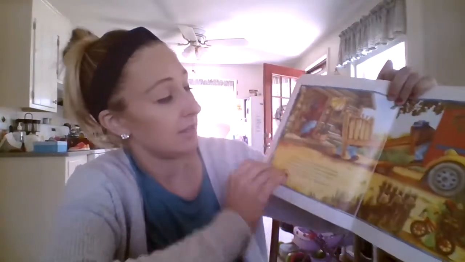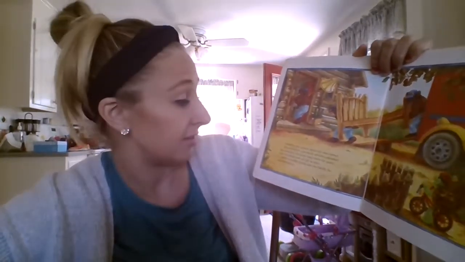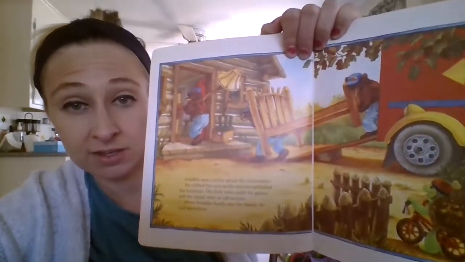All right. Franklin was curious about the newcomers. He rubbed his eyes, and the movers unloaded the furniture. The beds were made for giants, and the lamps were as tall as trees. When Franklin finally saw the family, he was speechless.